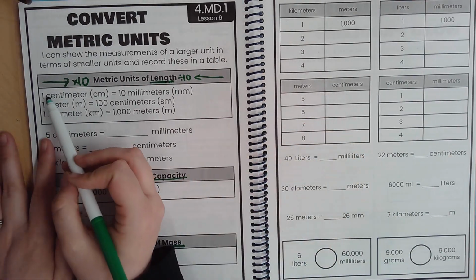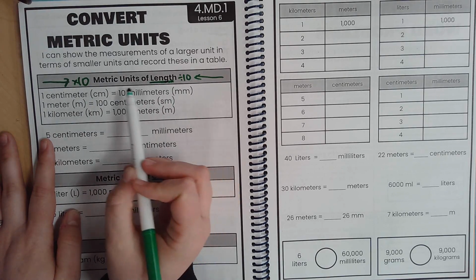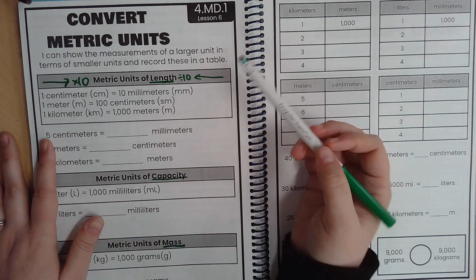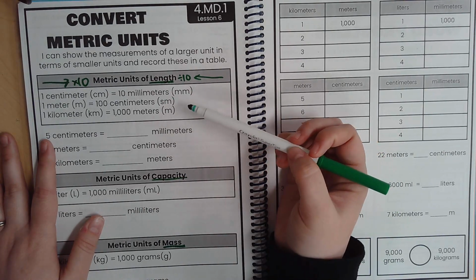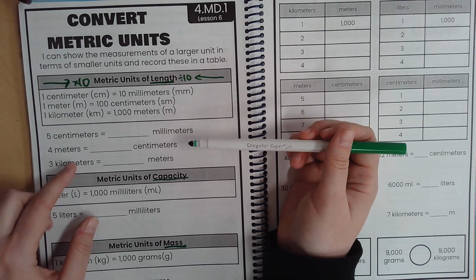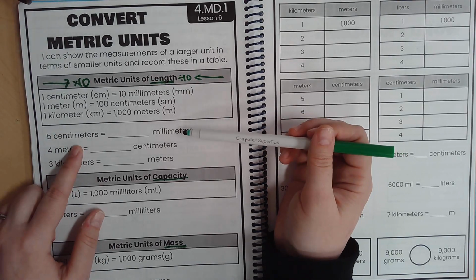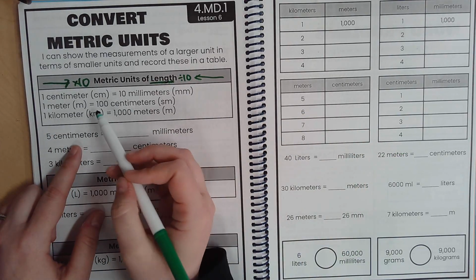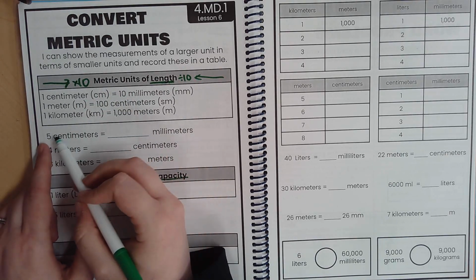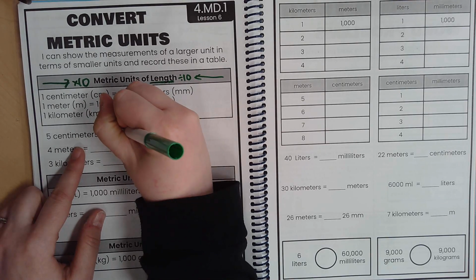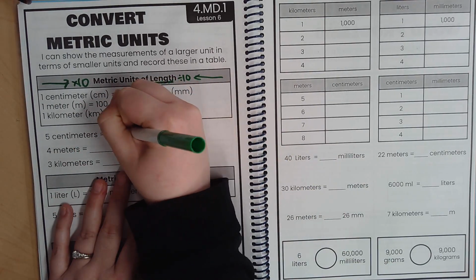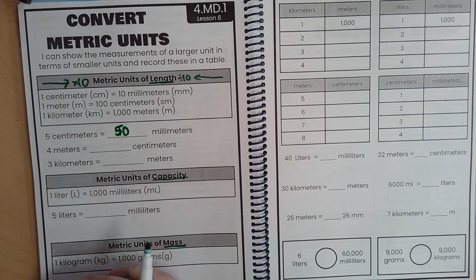So again, if we're going from smaller number to bigger, then with this, we're gonna multiply it, okay? If we're dividing, we're going to divide. If we're moving this way, we're gonna divide, okay? So if we're going from 5 centimeters to millimeters, centimeters to milli, we're gonna go times 10, okay? So if we have 5 times 10, there we go. It'd be 50.